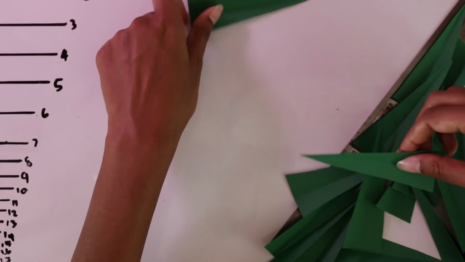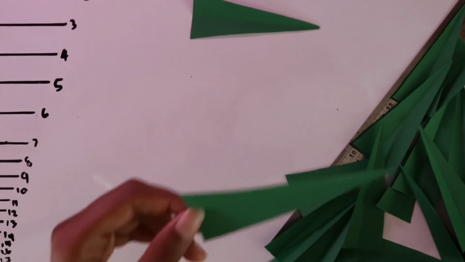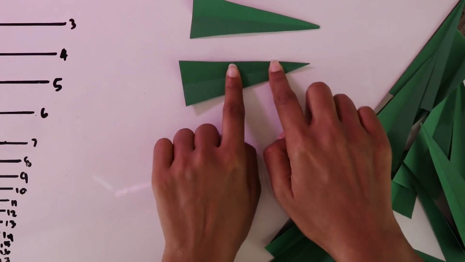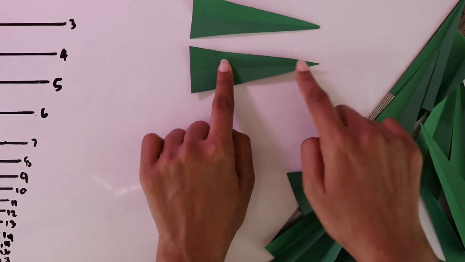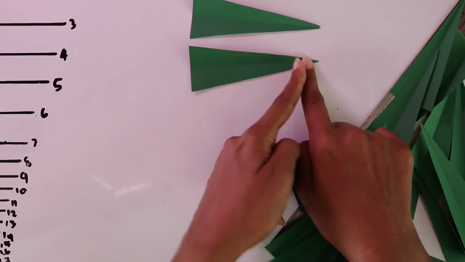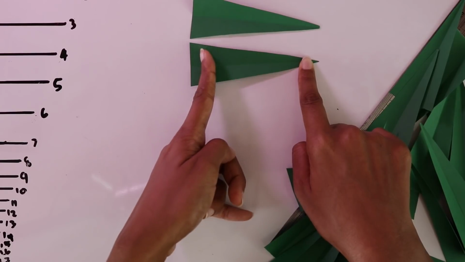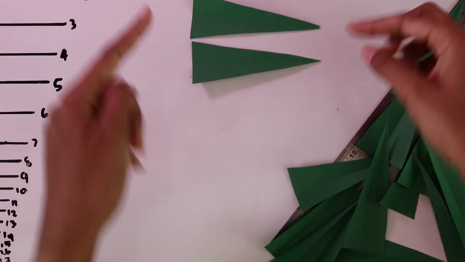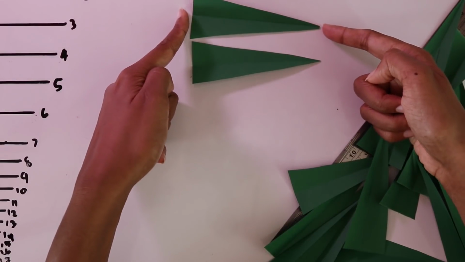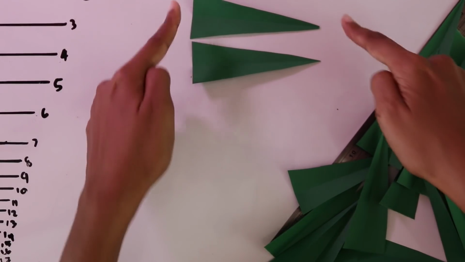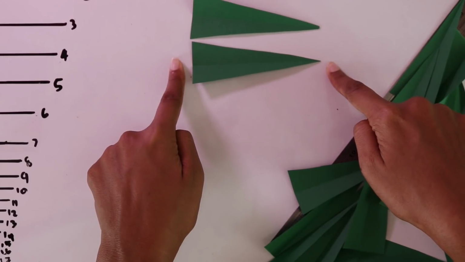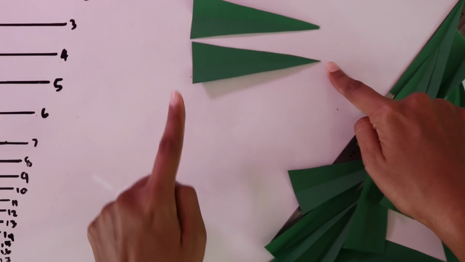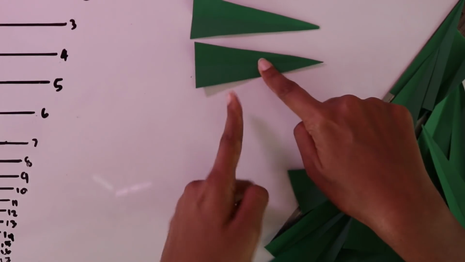Let's say this is my first leaf and I want the second one to be 90% of the length of that original one. I could make it 90% of the length by cutting it here, but I also want it to be 90% of the width. In other words, I just want it to be this actual triangle, but all of the dimensions scaled down 90%. Then actually just cutting it will do that.